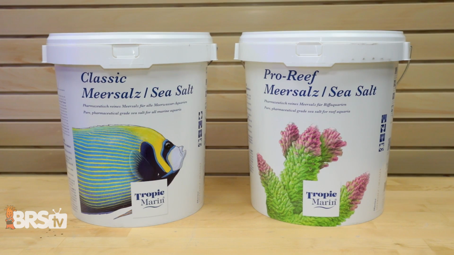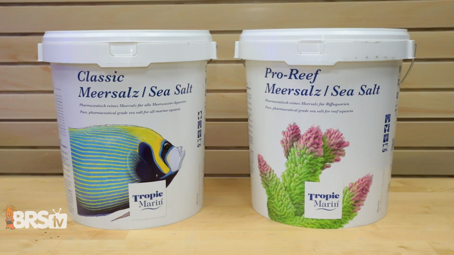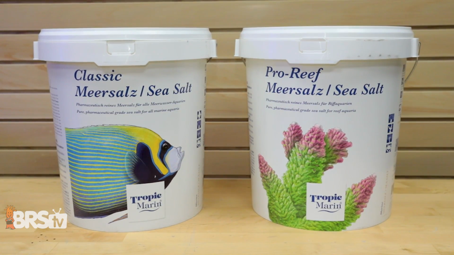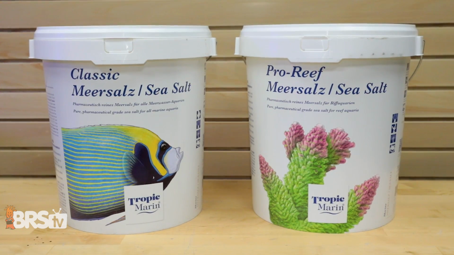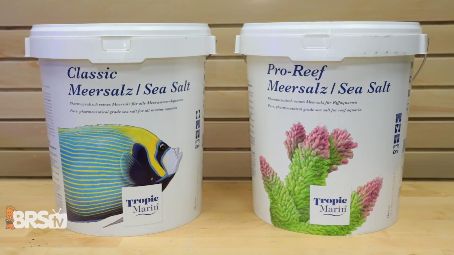Both of them can be stored for a very, very long time, as long as you're not doing anything silly like aerating them. So just store them for a long time. They both work great. Just pick the levels. Other than that, they're almost identical.